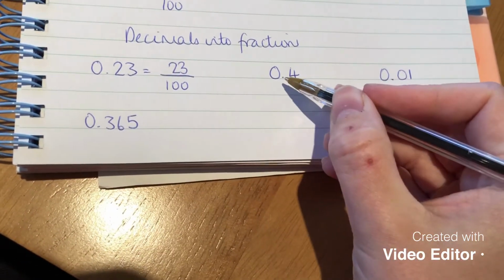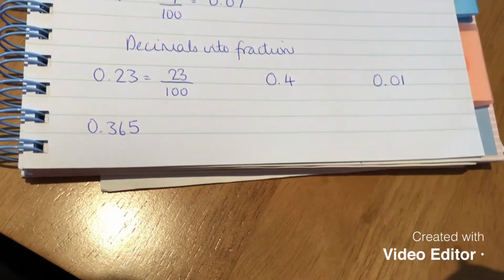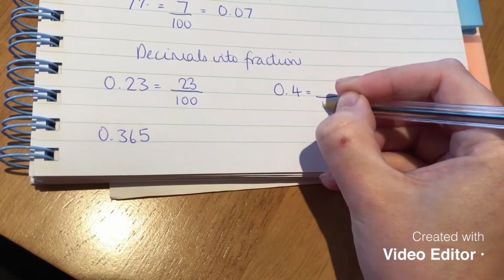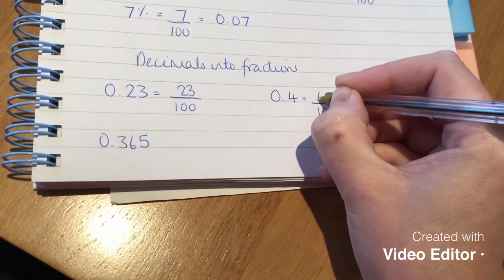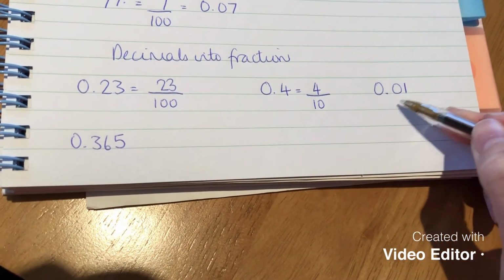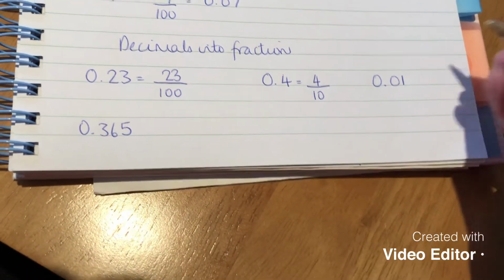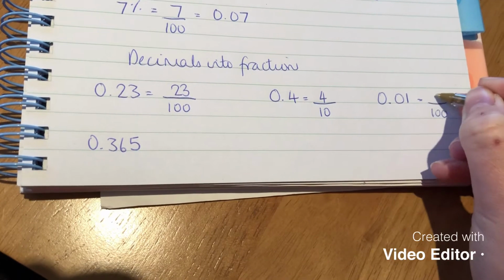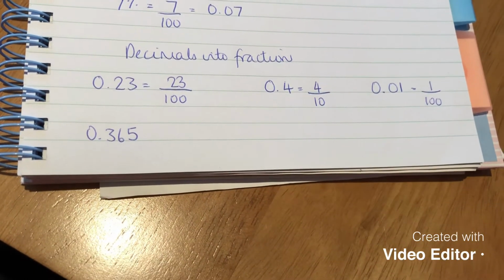Okay, and this digit here, 0.4, the 4 is worth 4 tenths, so my denominator is going to be tenths, and my top number is just going to be that 4. In this number here, it goes up to the hundredths column, so my denominator is going to be hundredths, and my number is just going to be 1/100th.